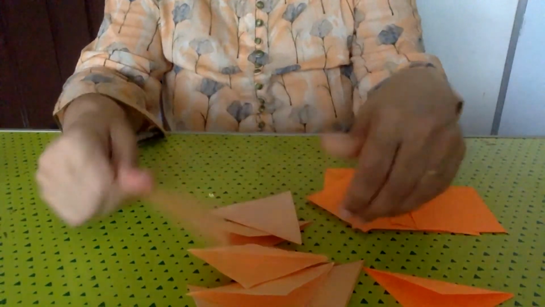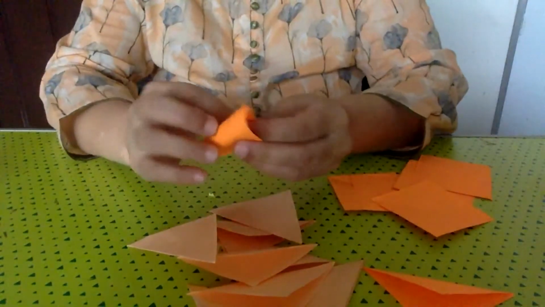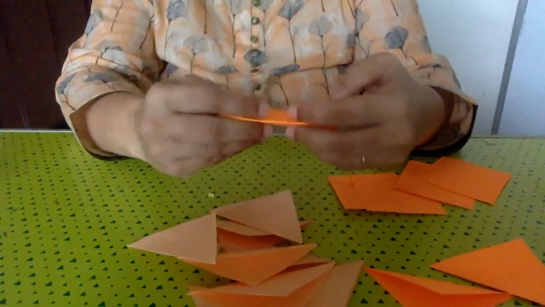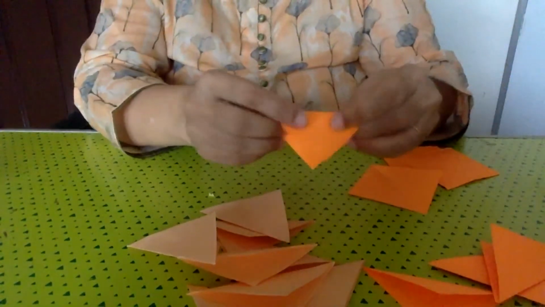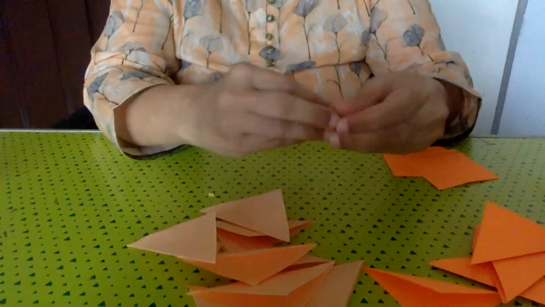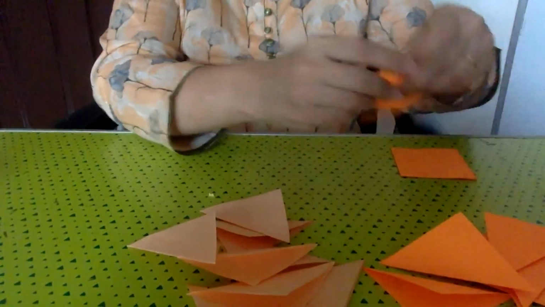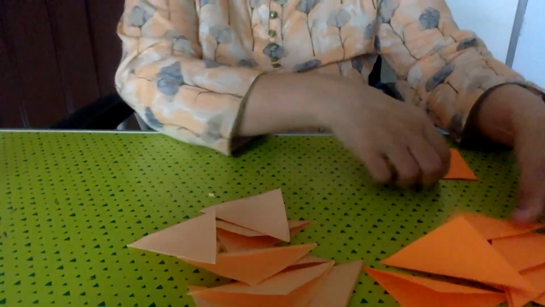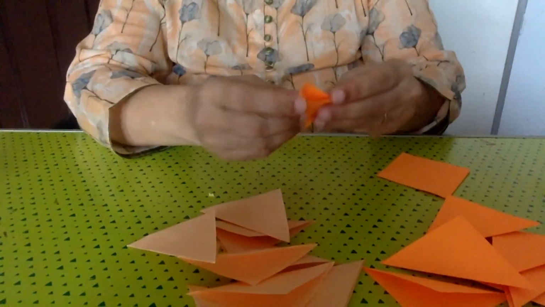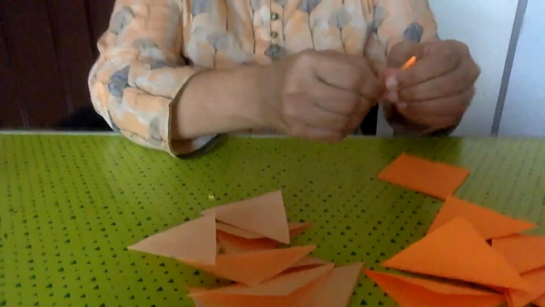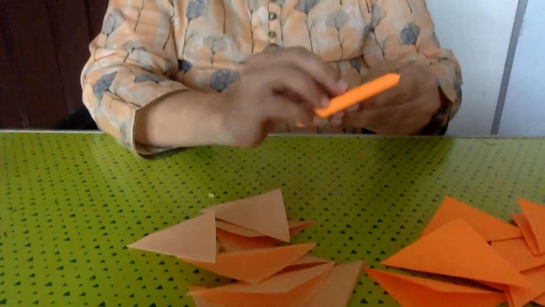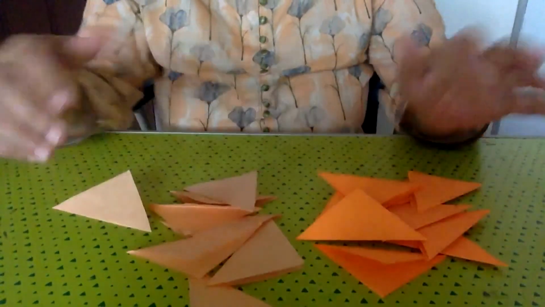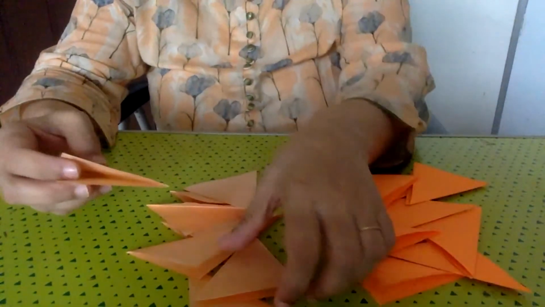Yeah, like that. And similarly make triangles for the others. There. Now we have 8 plus 8, 16 triangles, 8 of one color and 8 of another color.